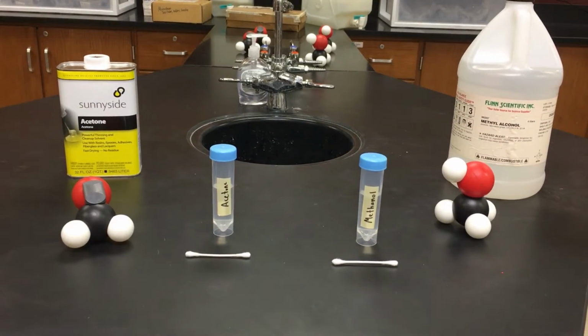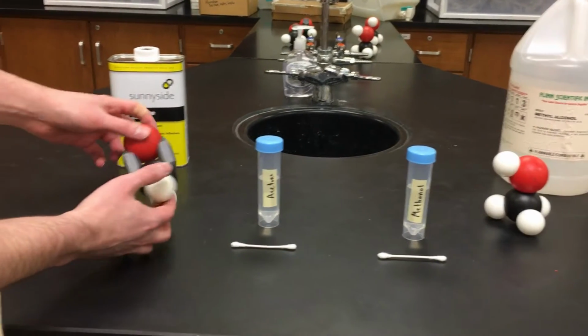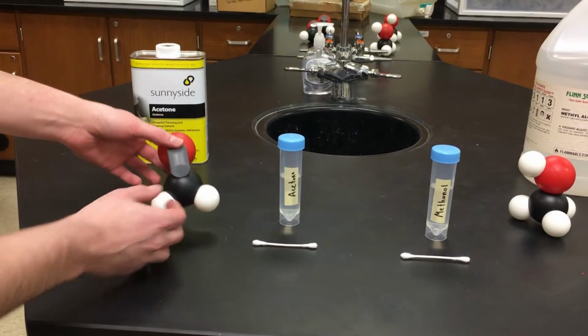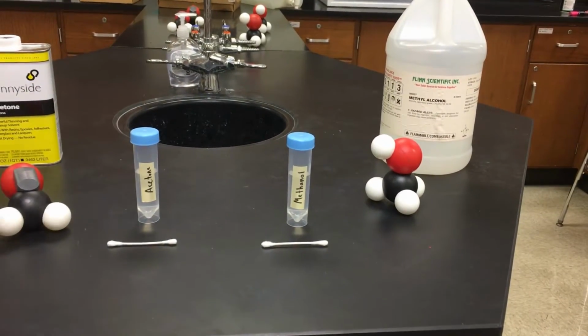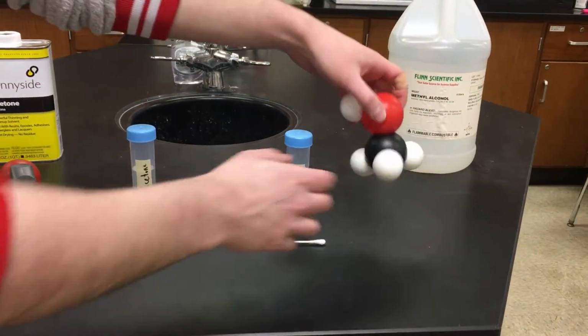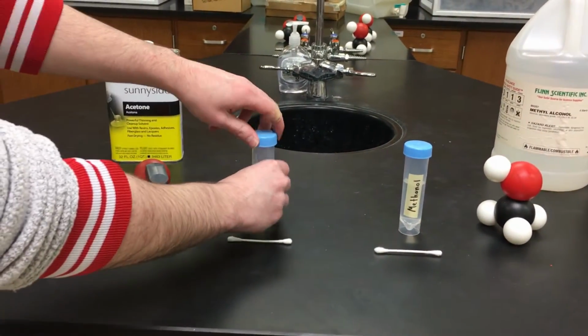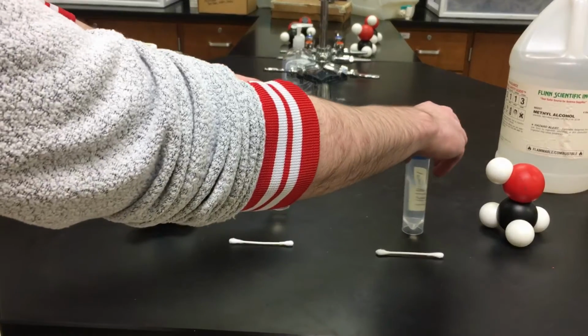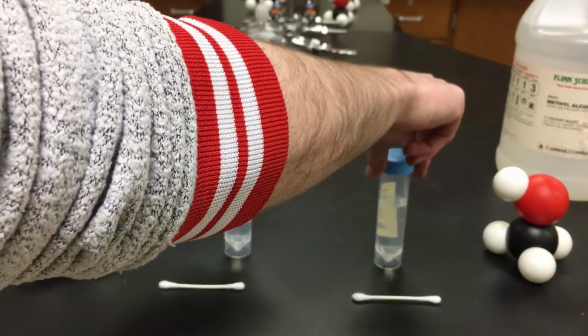All right, we have two chemicals here that are very close in structure. We've got acetone over here on the right, which is CH2O, and we've got methyl alcohol, or methanol, over here, which is CH4O, just the difference of a couple atoms. But we'll see that they are a little different in their properties. So if I shake these, they're both liquids at room temperature.